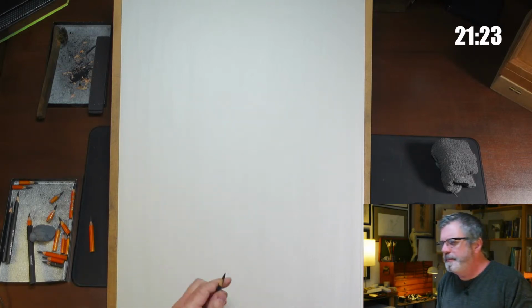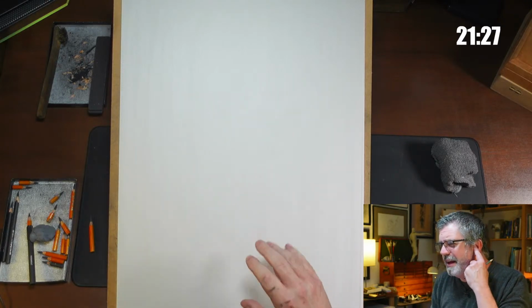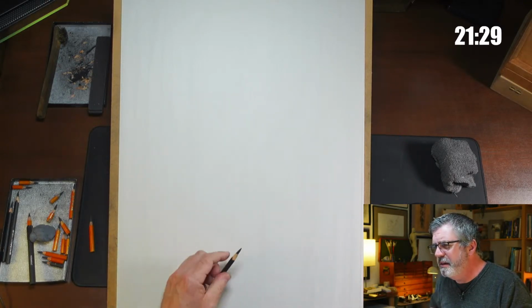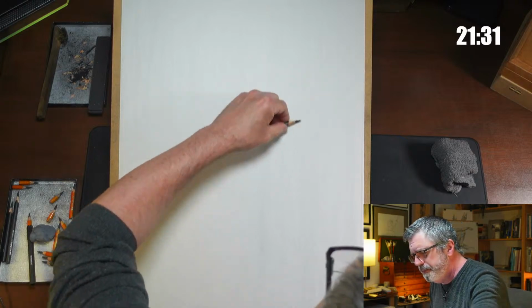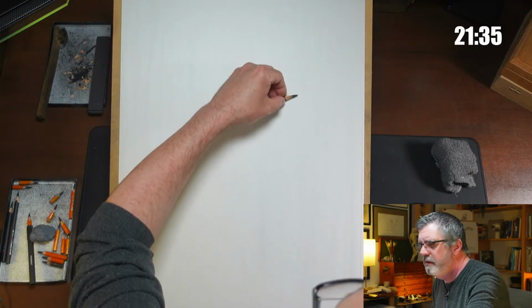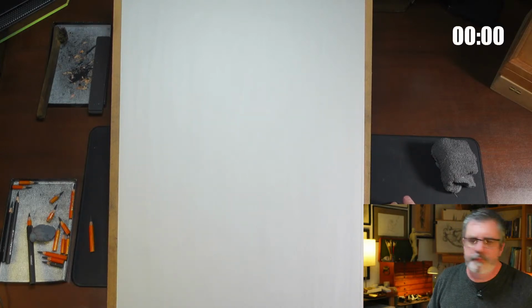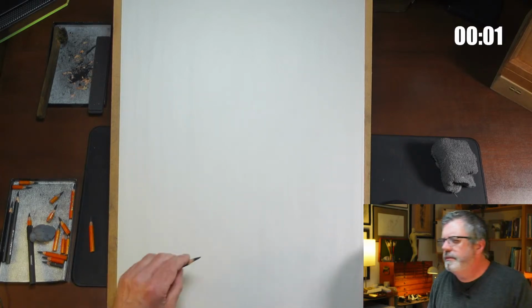Okay, so with this next pose, now we're getting into something that has a bit more dimension. So let's see what we can do here. Oh, should restart the clock. Hemant, how are you doing?